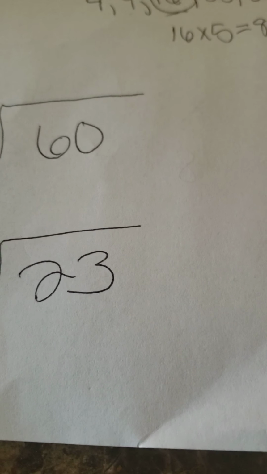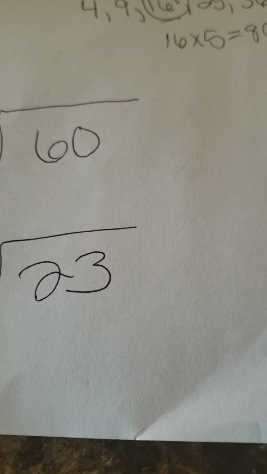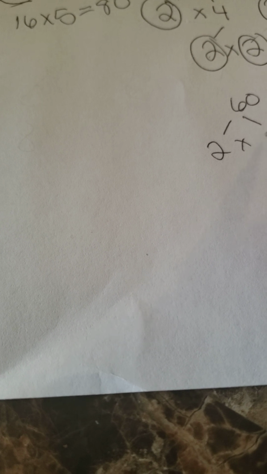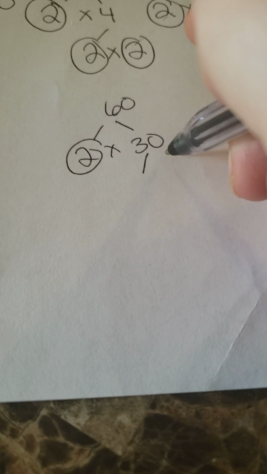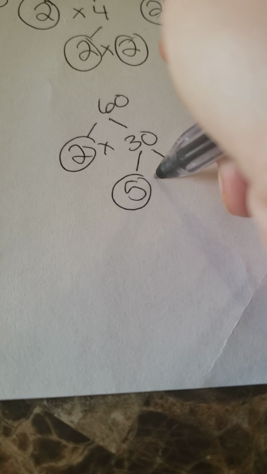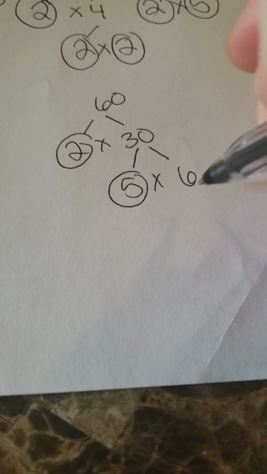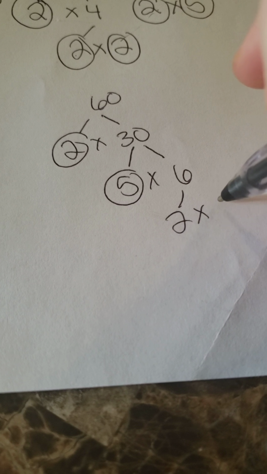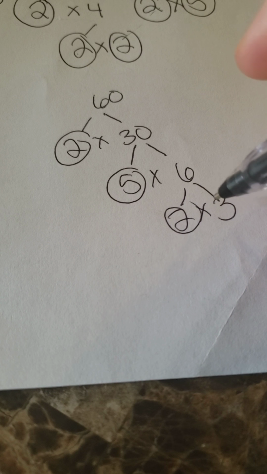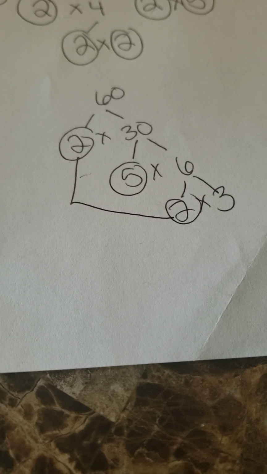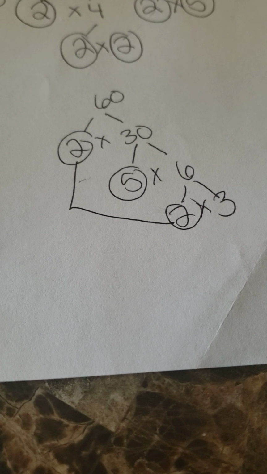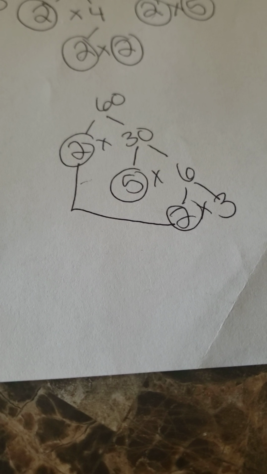So we're going to do 60. And again, we can do the fact families. So we can take 60 and I can say, okay, this is 2 times 30. Okay, circle the 2. 30. I get 5 times 6. 6 is 2 times 3. Okay, so if I look at this, I got a set of 2 out of there. So I can take out a 2 out of there.